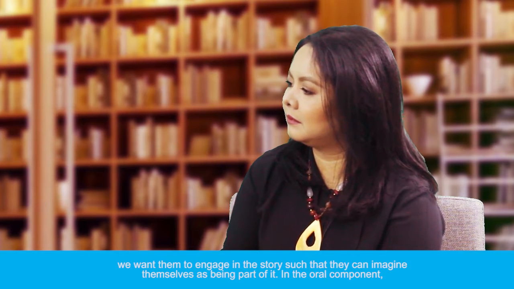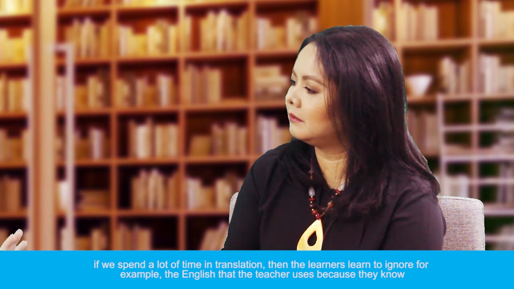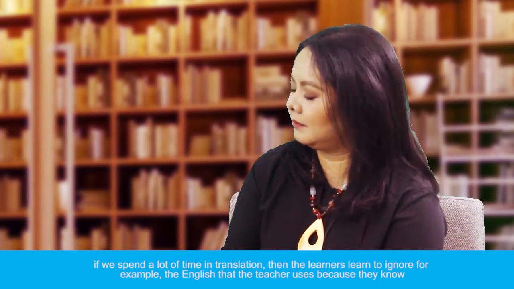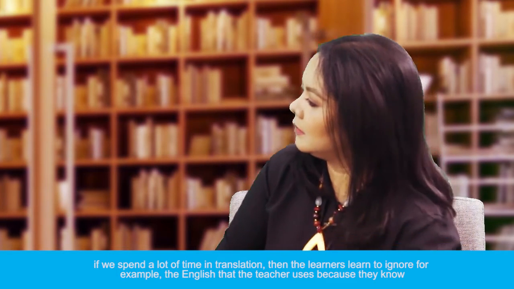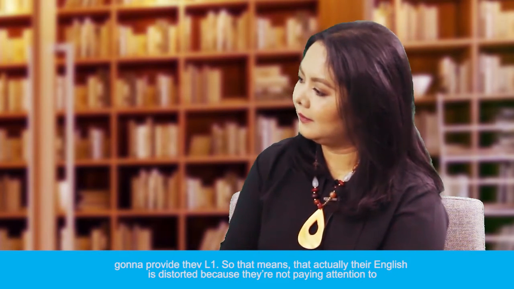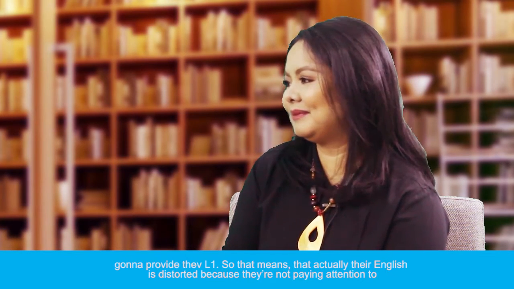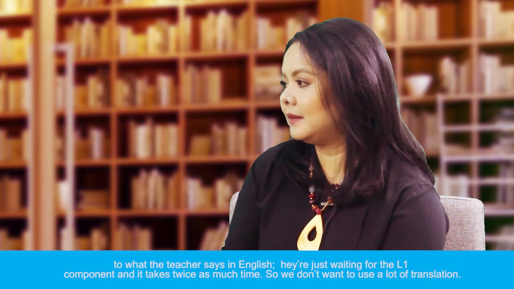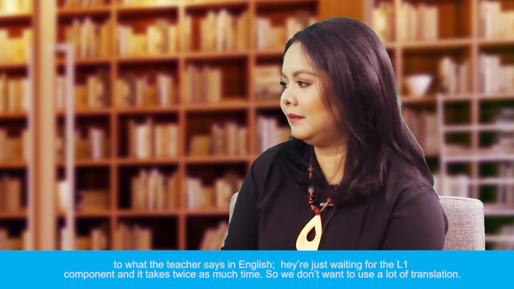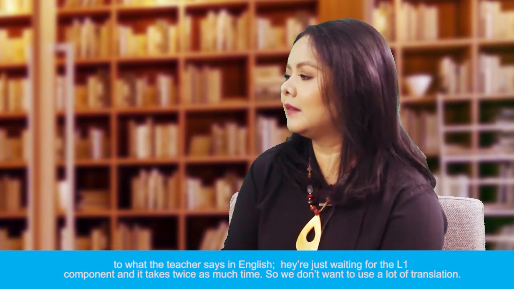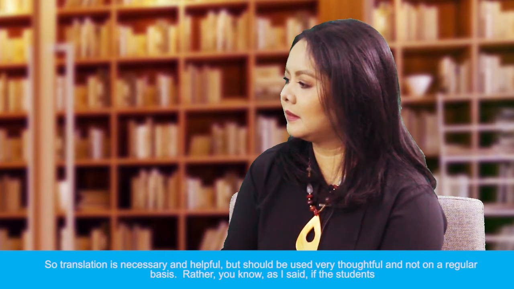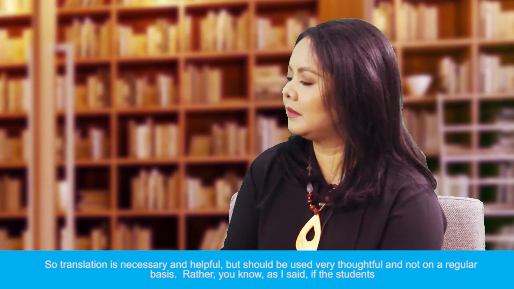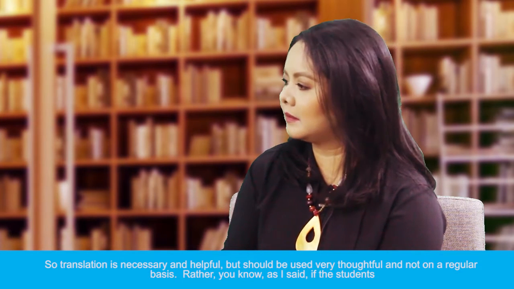In the oral component, if we spend a lot of time in translation, then the learners learn to ignore, for example, the English that the teacher uses, because they know she's going to provide the L1. Right? So that means that actually their English is thwarted because they're not paying attention to what the teacher says in English. They're just waiting for the L1 component. And it takes twice as much time. So we don't want to use a lot of translation. So translation is necessary and helpful, but should be used very thoughtfully and not on a regular basis.